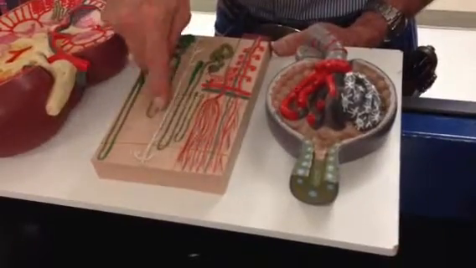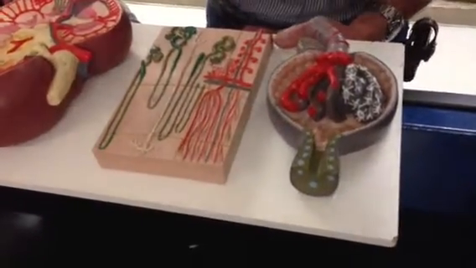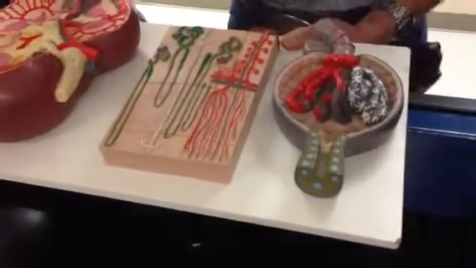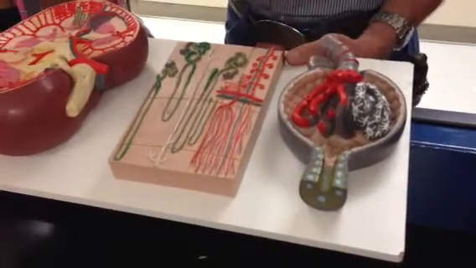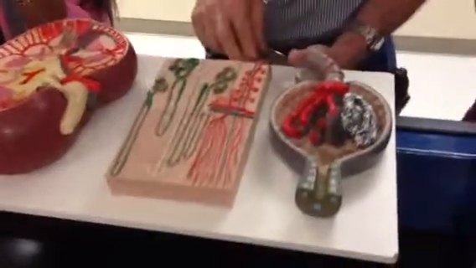And then this was Henle's loop, the entire structure from here down. It's subdivided into descending and ascending limbs, and it's pretty easy. Henle's loop.